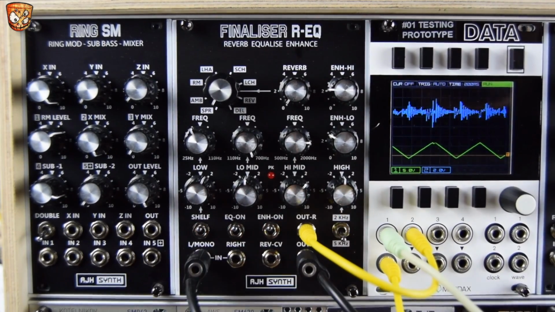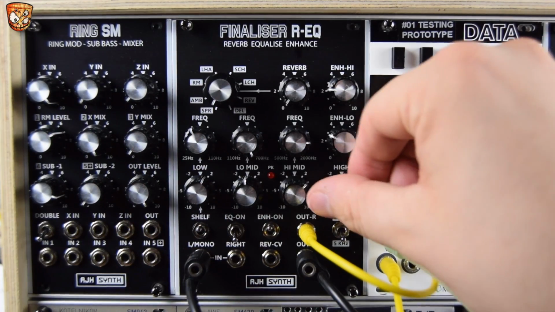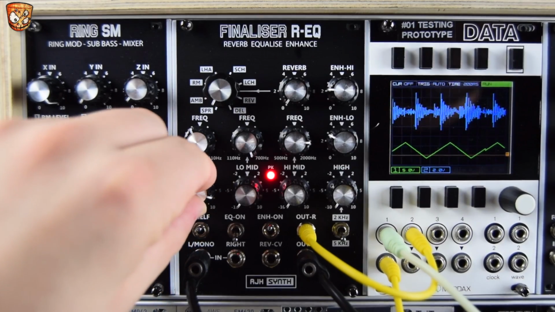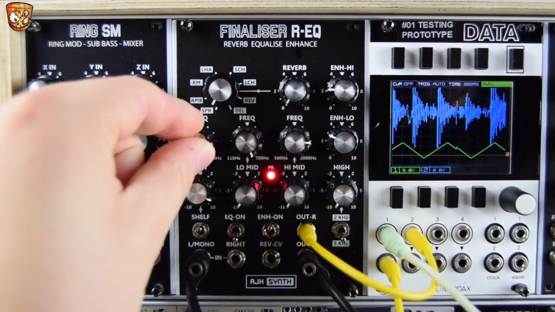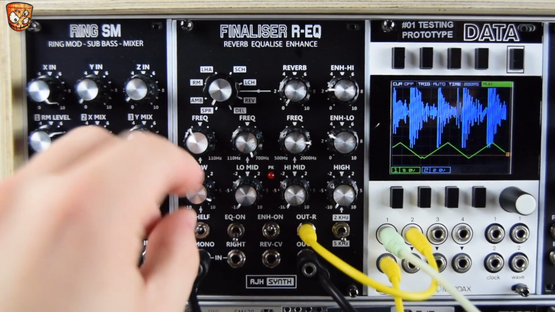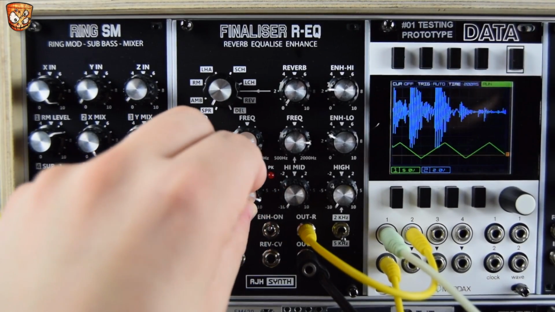Get rid of that and check out the EQ. I'm going to isolate the bands. Here's the low. Low mid.